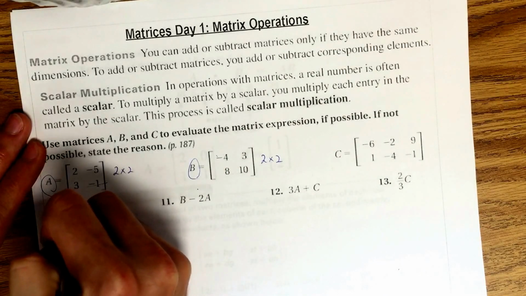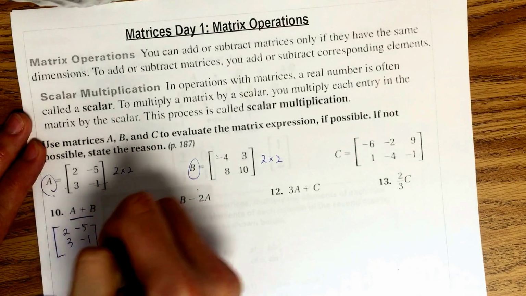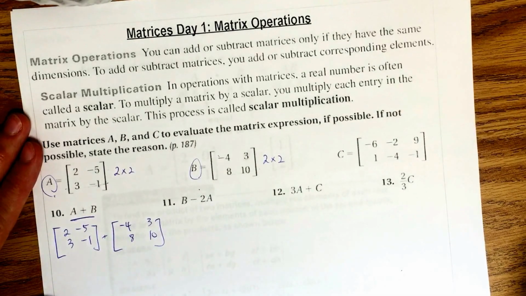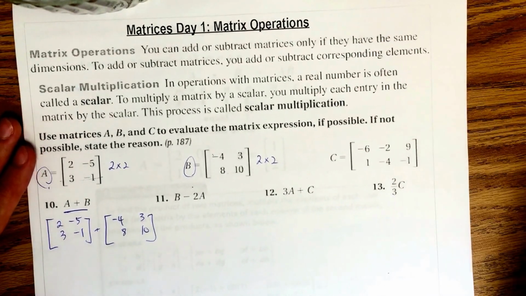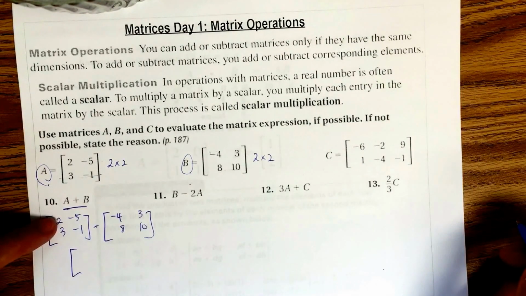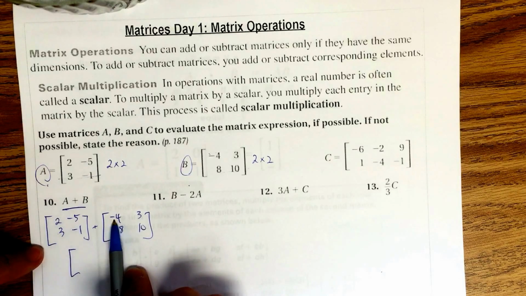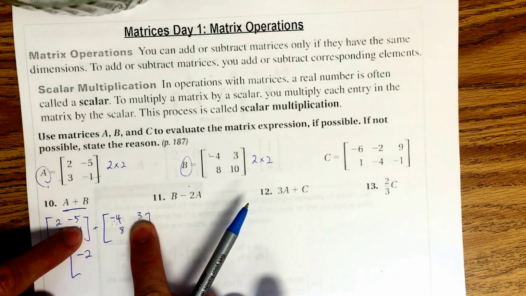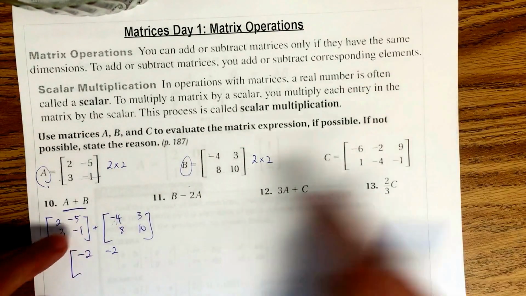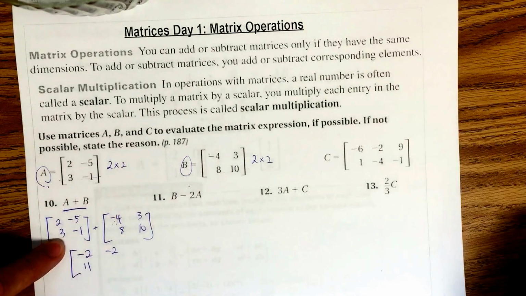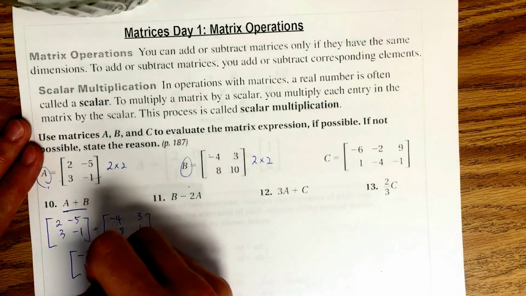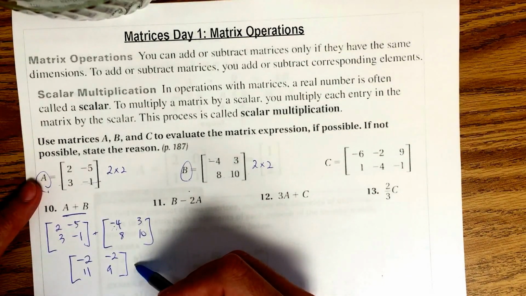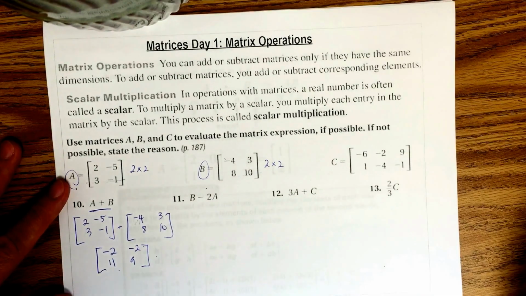So what I'm going to do is rewrite them down here so I can actually do the operations. And you're just going to add together the numbers that are in the corresponding places. So for example, since 2 is in the first spot and -4 is in the first spot, those 2 numbers are going to get added together. You get -2. You can take the -5 and the 3 and add them together, you get -2. Take the 8 and the 3, add them together, you get 11. Take the -1 and the 10, add them together, you get 9. So my result matrix, my answer matrix, is the 2 by 2 matrix, -2, -2, 11, and 9.